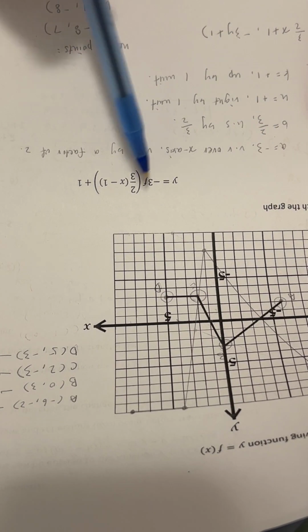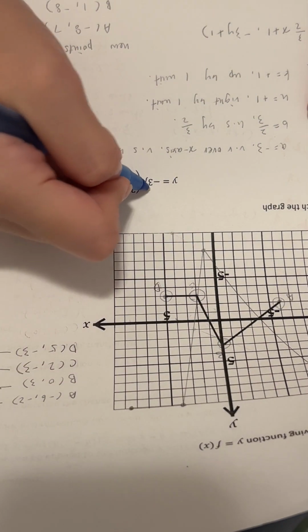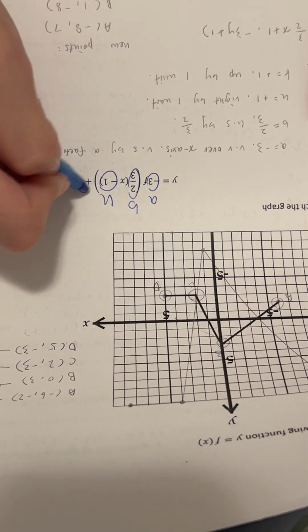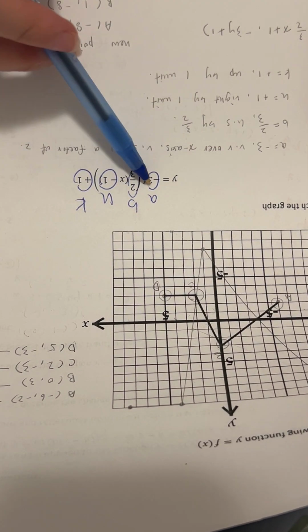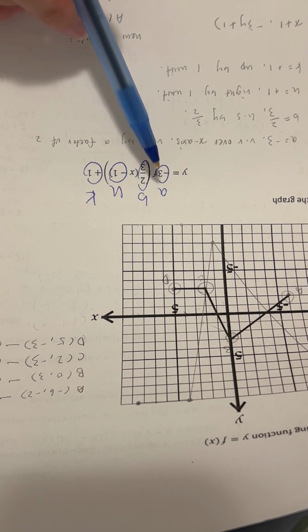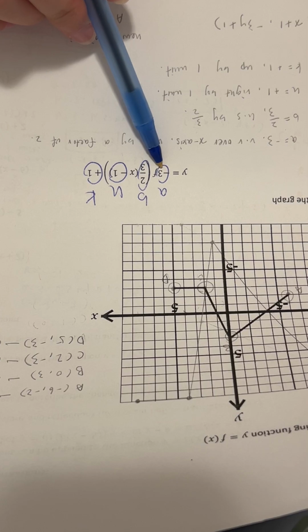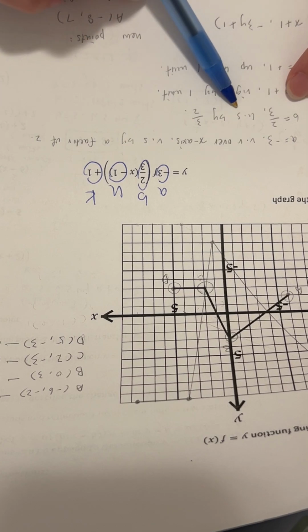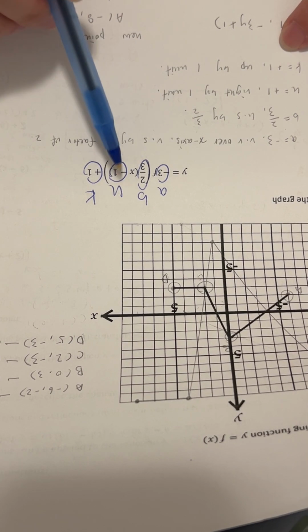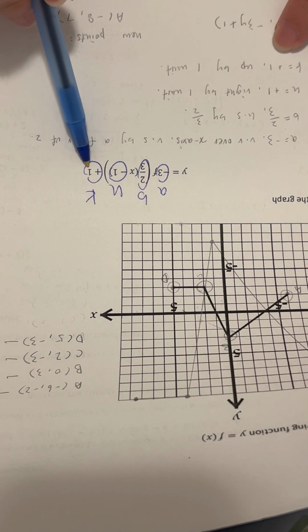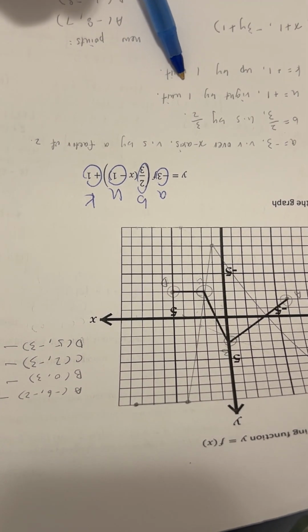A is negative 3. Negative means reflect over the x-axis, vertical stretch by a factor of 3. For b, 1 over 2 over 3 is 3 over 2, so it's a horizontal stretch. H is negative 1, right by 1 unit, and k is positive 1, so up by 1 unit.